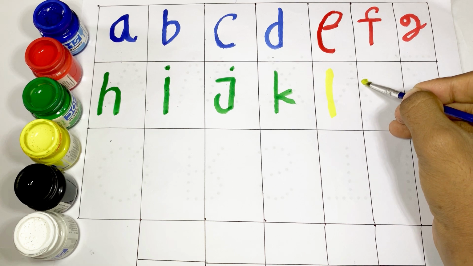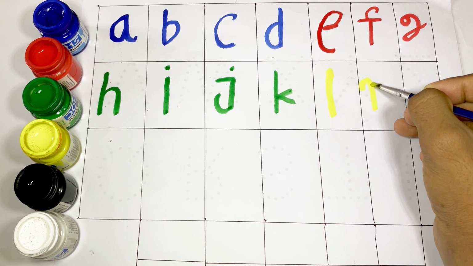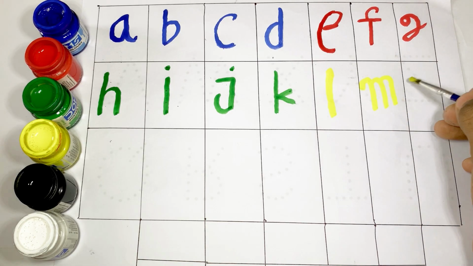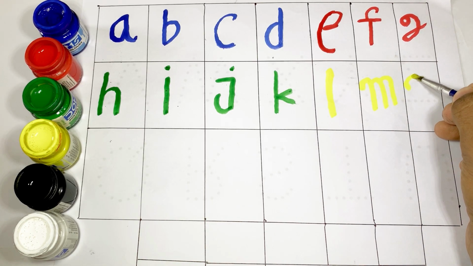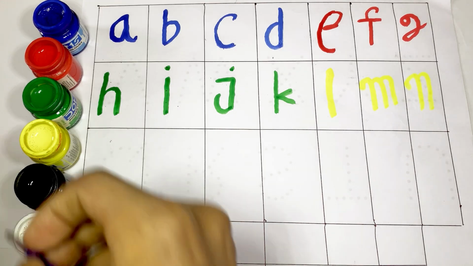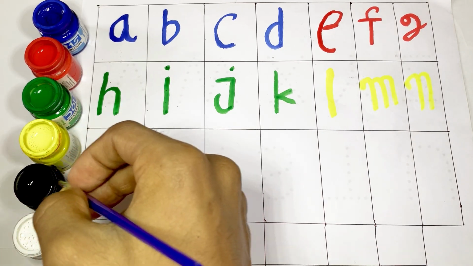M, M for moon, M for mango. N, N for nose, N for nest. Now O. O for orange, O for octopus. The alphabet O. And use black color.